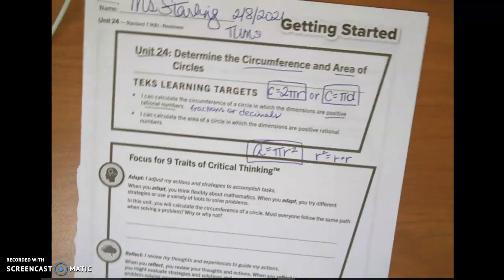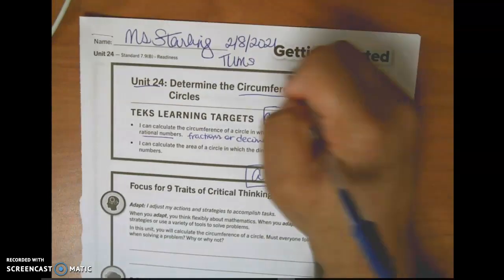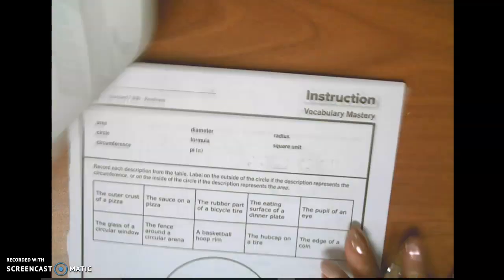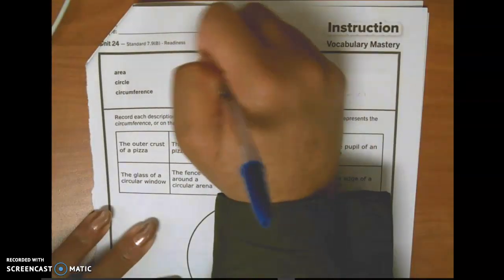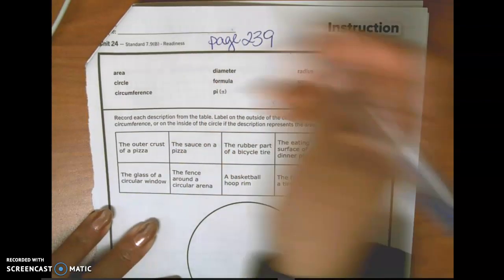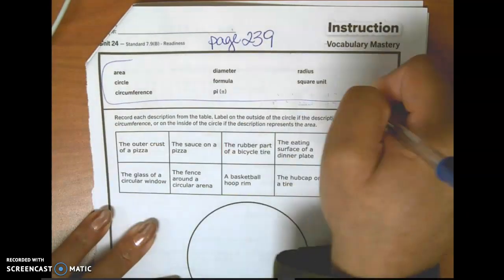All right, this is page 237, by the way. Page 237. All right, we're going to skip 238 and go straight to 239. Make note of your vocabulary at the top of the page. It is important that you are familiar with these words.